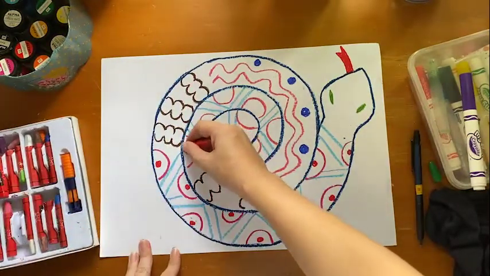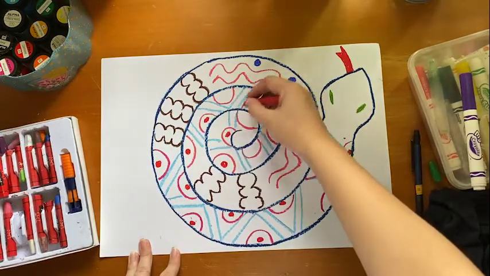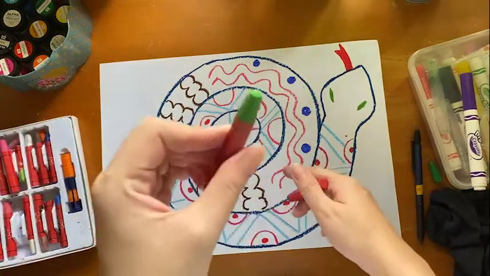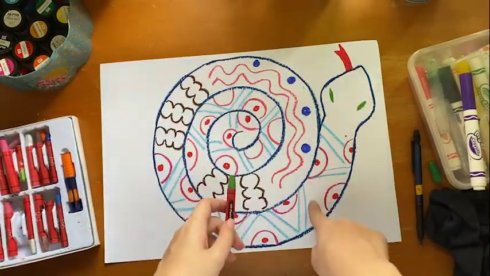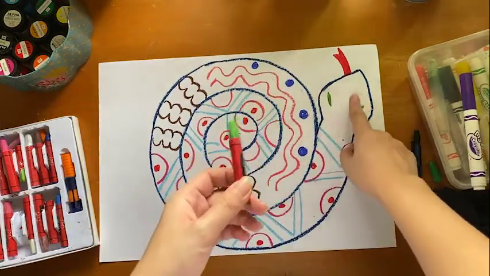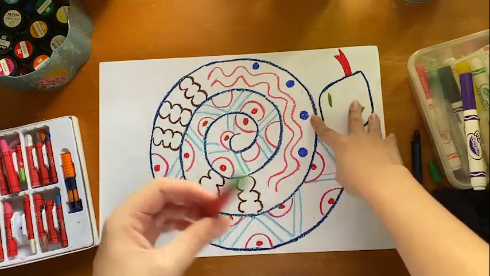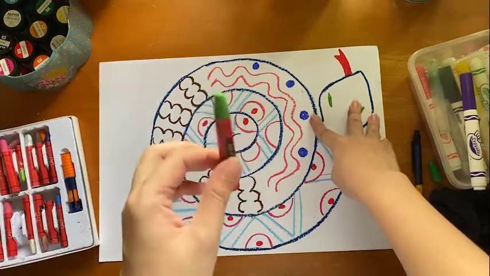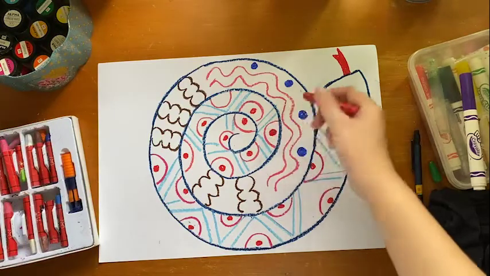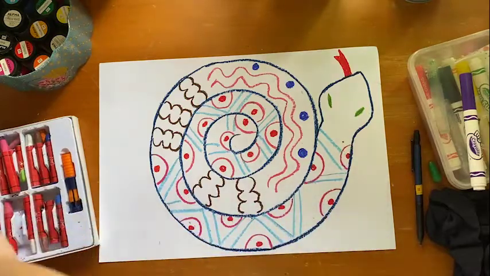I forgot to add the dots. So maybe I'll go with yellow or even green. I could actually go with green because I don't have green inside. Oh wait, my eyes are green. So maybe I'll have to make some changes to the skin on the head. Maybe I'll make it a darker green or maybe a yellow for the head. I think I'll go with yellow. I think I'll go with yellow for my skin.